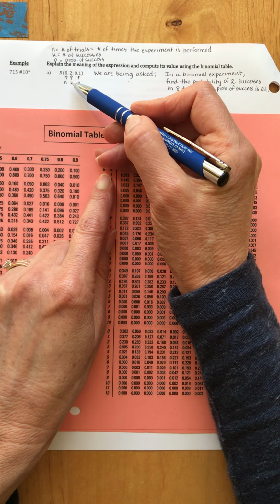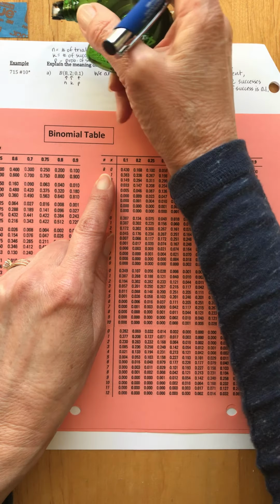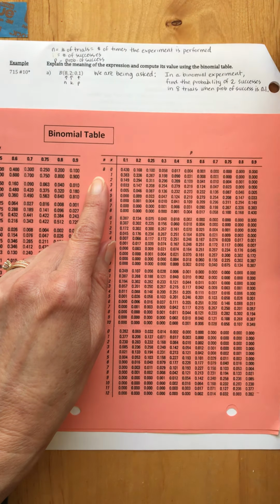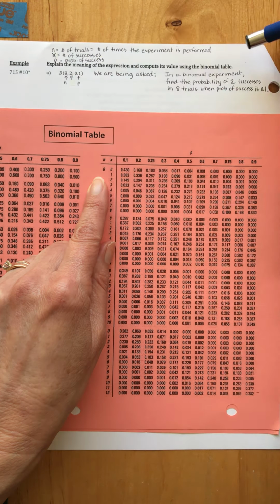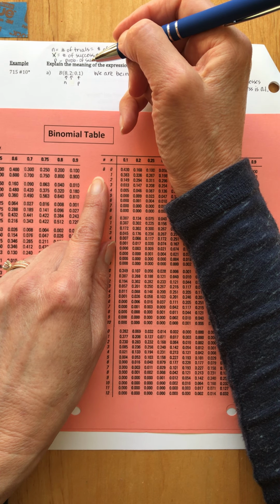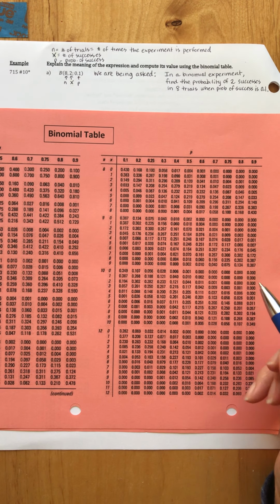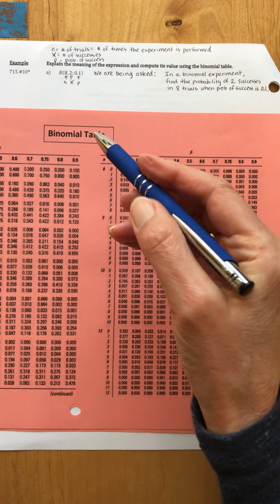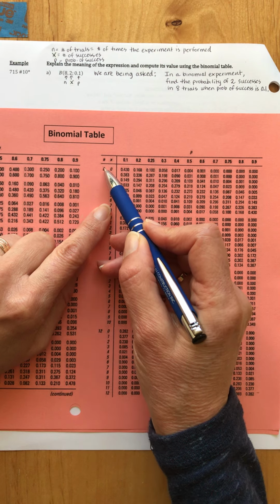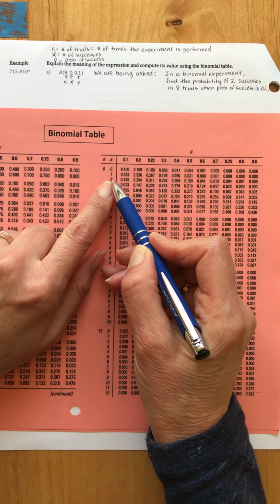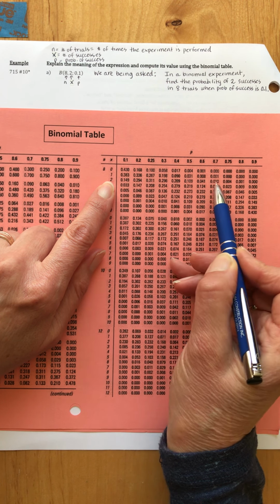Then we're going to go over to K. I can see a problem here. This chart says X. So why don't we go ahead and change this to X so that it matches the chart. Okay, so now it matches our chart. So X needs to be 2. Here's 8, that's for our N. Then our X is 2. So now we're talking about this whole line here. This is what we're interested in.